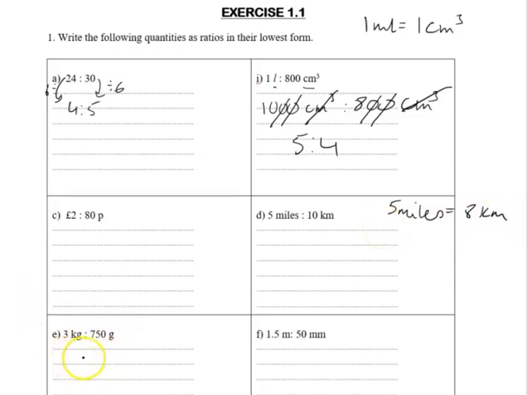And then we have meters and millimeters. Now it's simpler to convert them both into centimeters. We're essentially changing both units, but it will be simpler to turn it into centimeters. Now meters into centimeters, what do we do? We times it by 100. So we're going to get 150 centimeters.